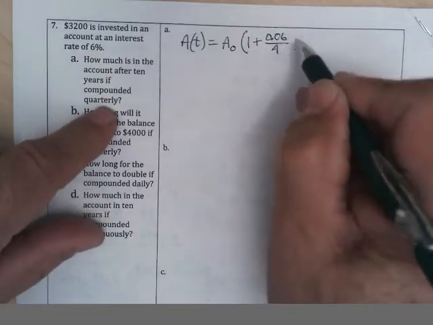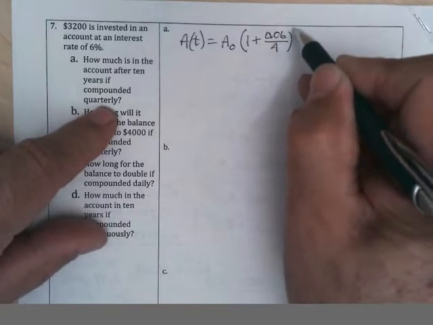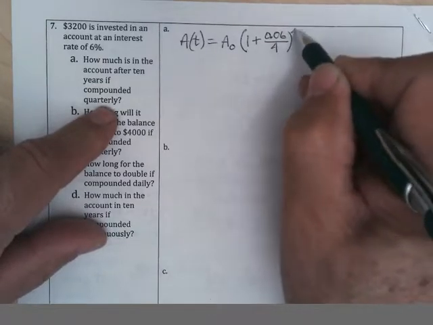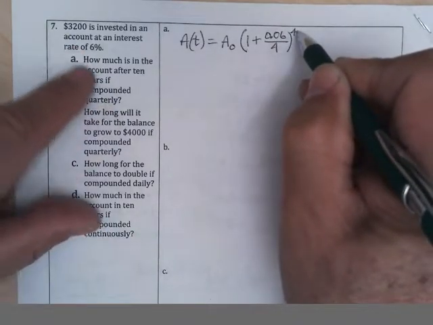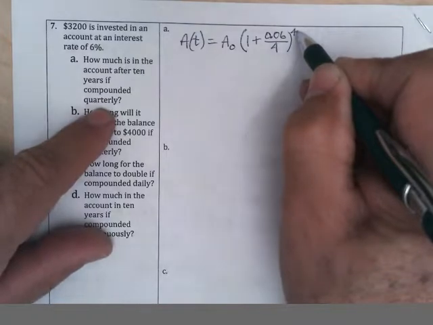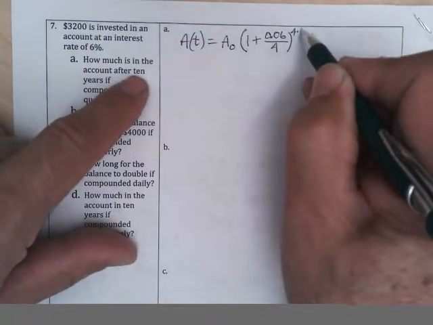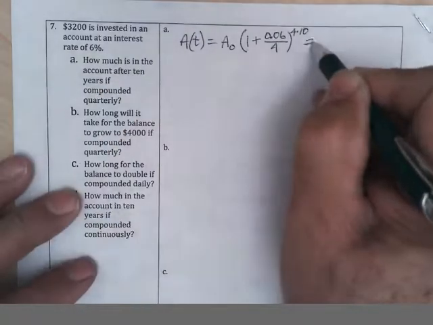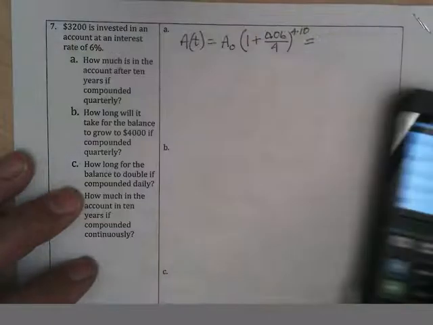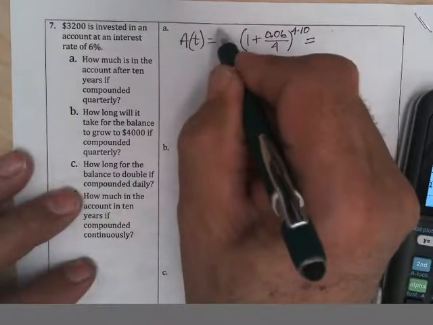Quarterly, that would be 4 times a year, to the n, 4 times the number of years, which after 10 years is 4 times 10. So that's 40. And the starting amount was 3,200.